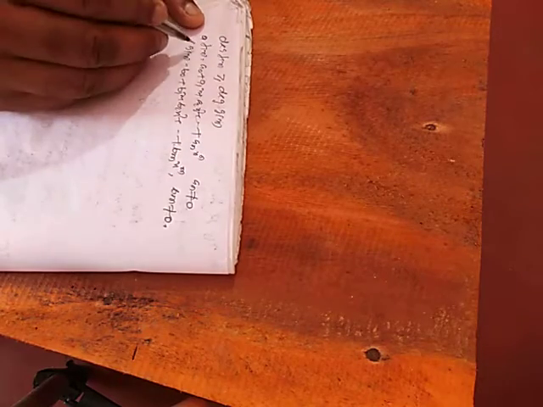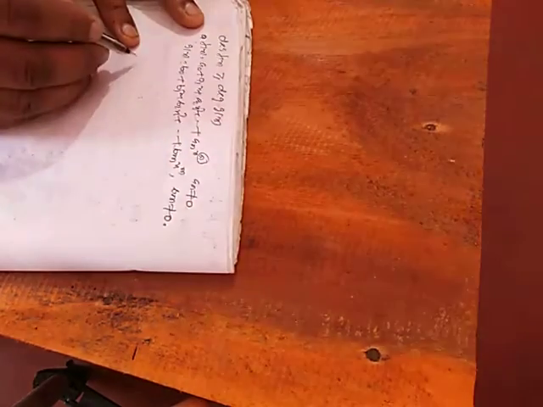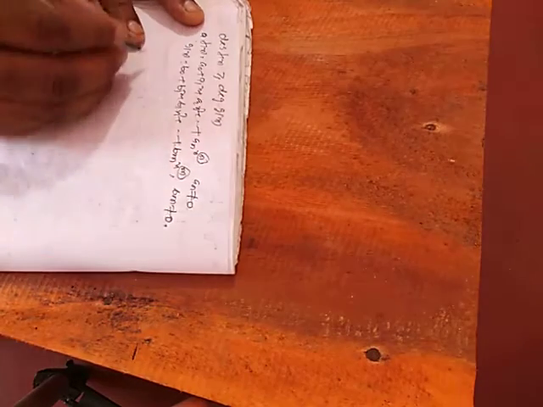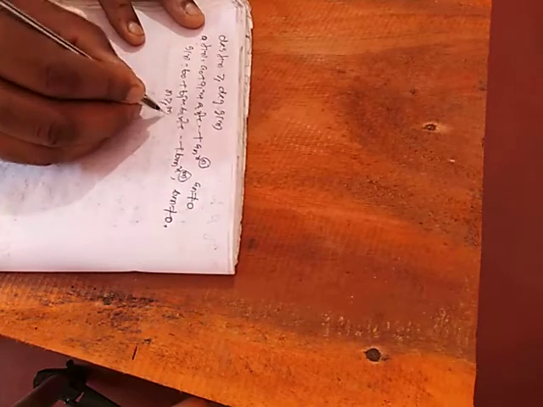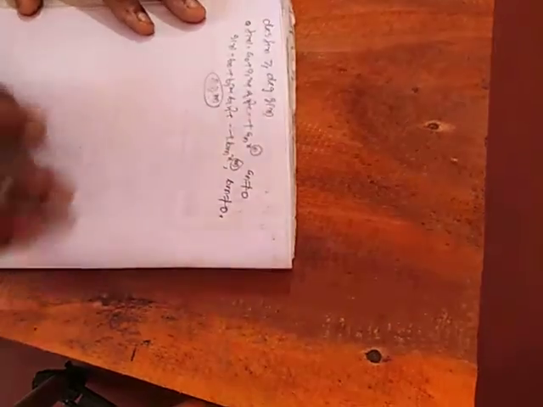The degree of f(x) is n and the degree of g(x) is m. So we discuss the case where n is greater than or equal to m.